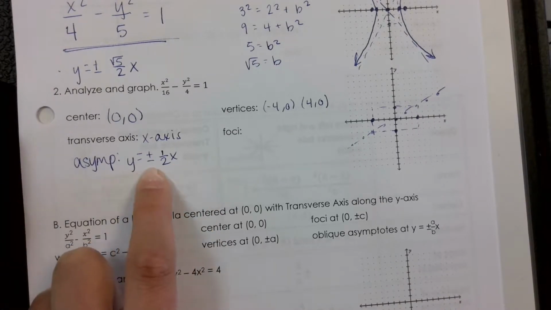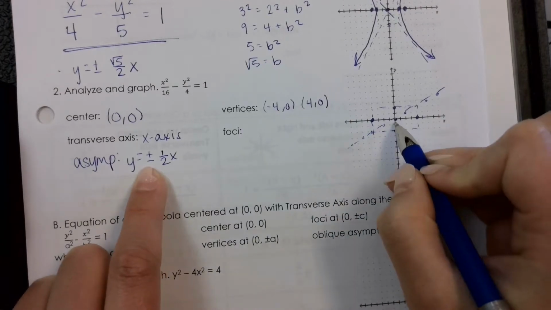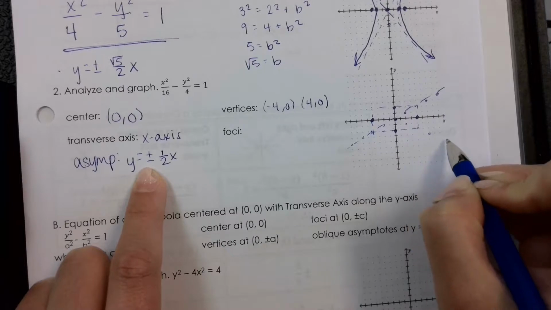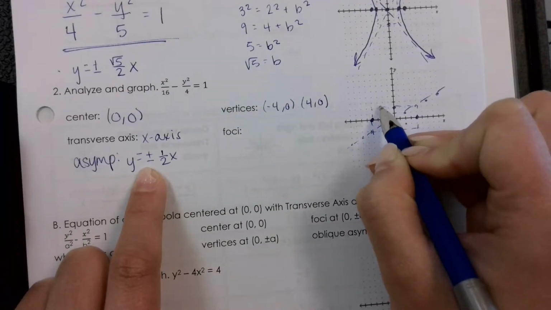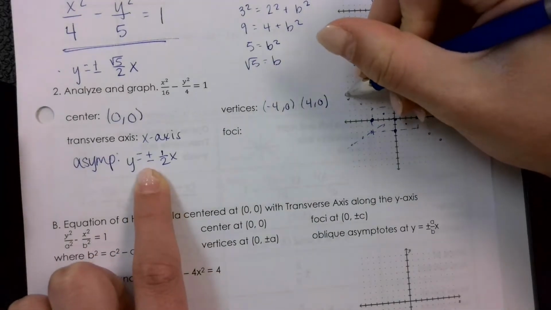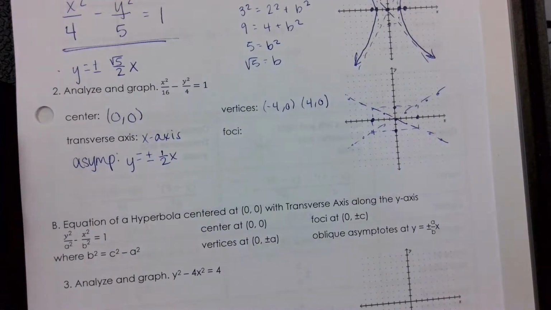Then to do the negative one, same thing. You're connecting the opposite corners of your box, or just going down 1 over 2. However you want to think of it is fine. And we'll connect those. That's going to give us our second asymptote. Are we okay with that?